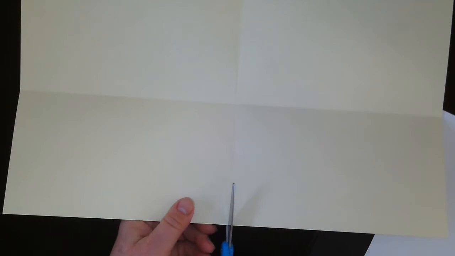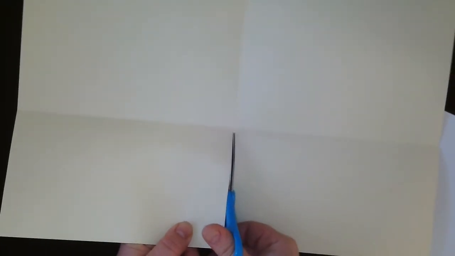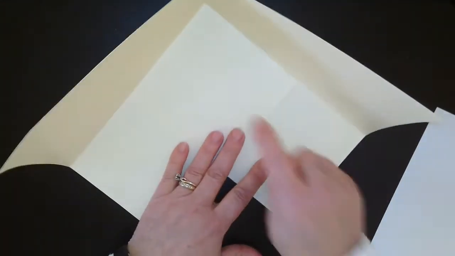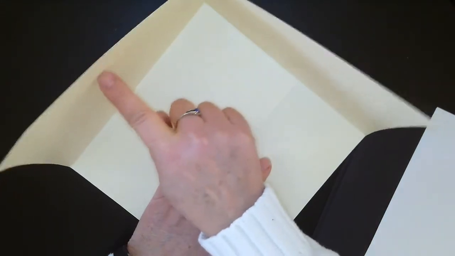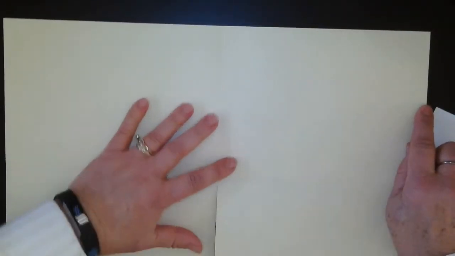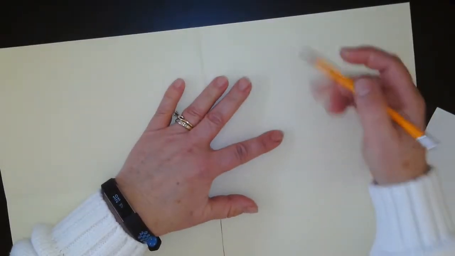What you're going to do next is take your scissors and cut up to the center fold, so up to there. All right? And what you have created now is the floor and the walls. Now, it's really difficult to decorate walls while they're up, so you're going to lay it down. And you're going to decide, what do you want in your room?